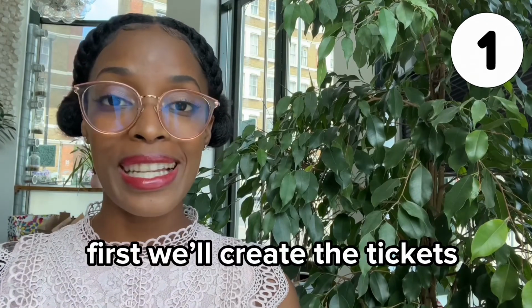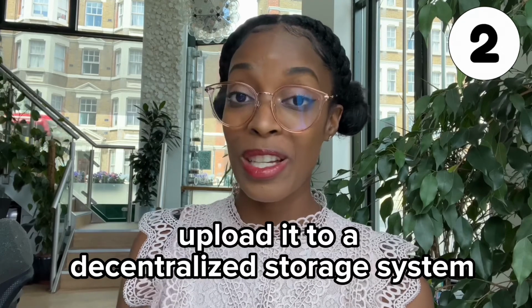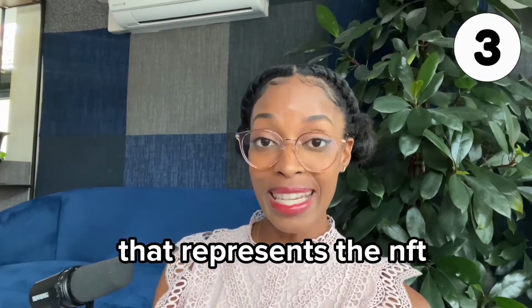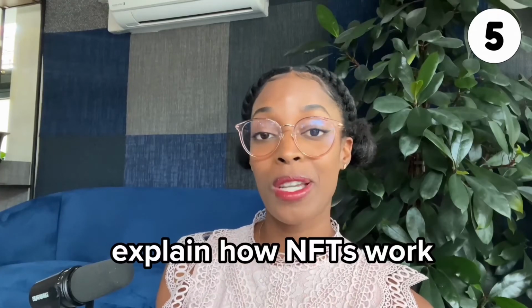a blockchain developer. So we will start off by first creating the tickets, like the graphic for the tickets. Then we'll upload it to a decentralized storage system. And then we will create the code that represents the NFT. Then we'll deploy it on the Celo blockchain. And then finally, I'll explain how NFTs work at the end. You can use this video as a step-by-step tutorial.